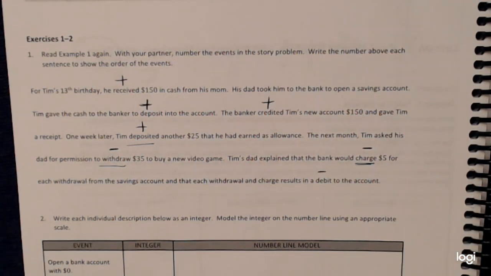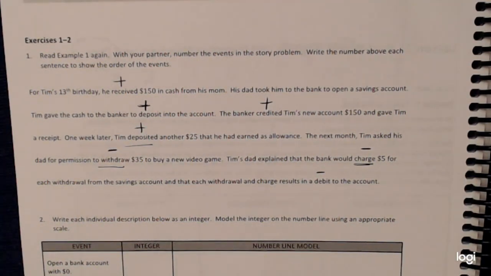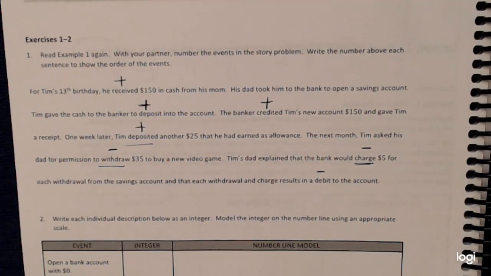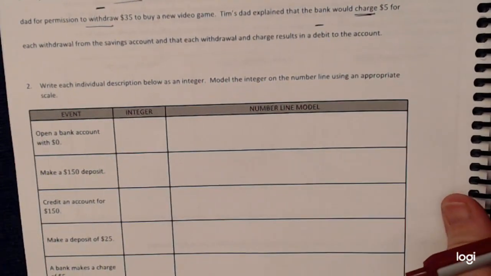Debit means negative. All right, so go ahead and make sure you have the pluses and minuses above the words we kind of looked at today, and we're going to practice with those words again here in a little bit. But we're going to move down to the next part in our math book.